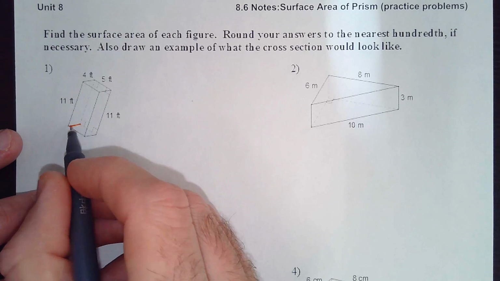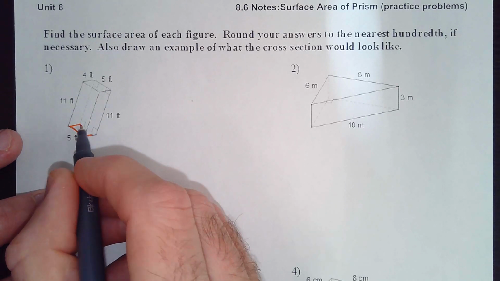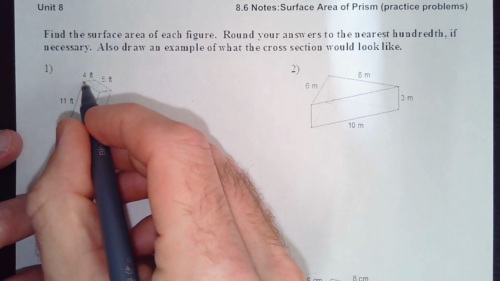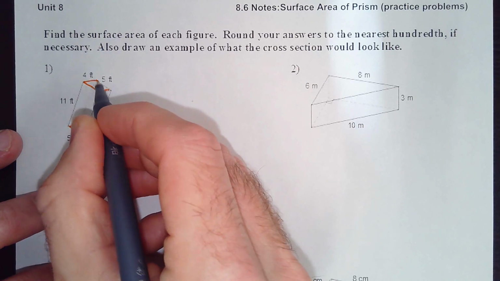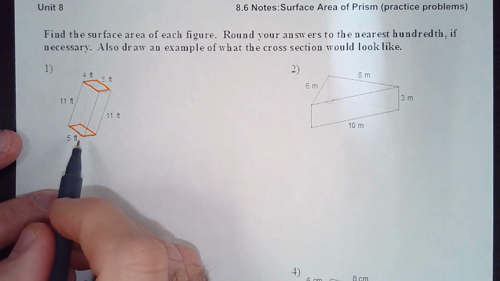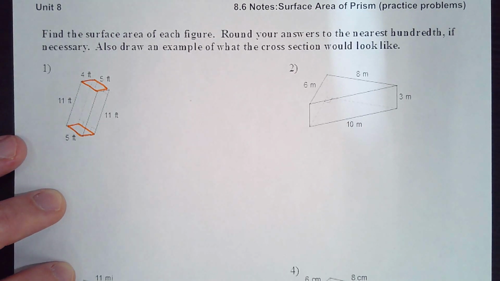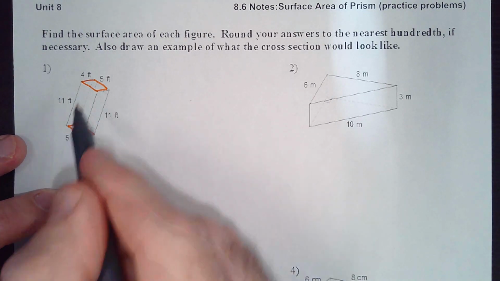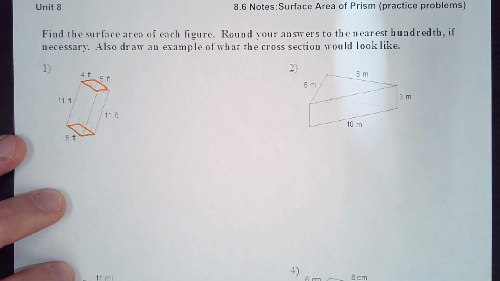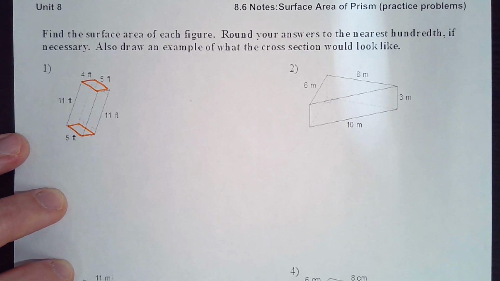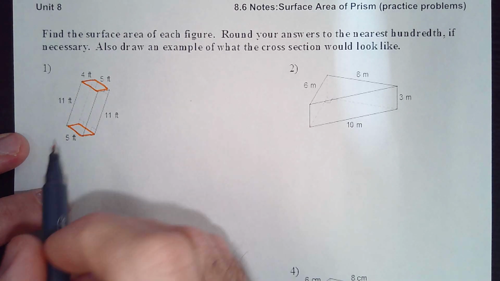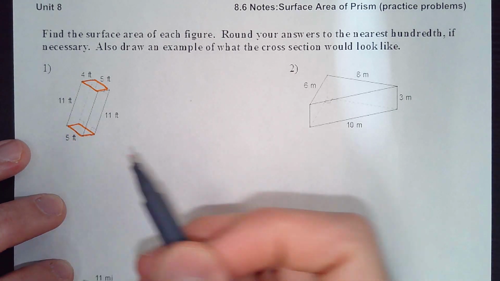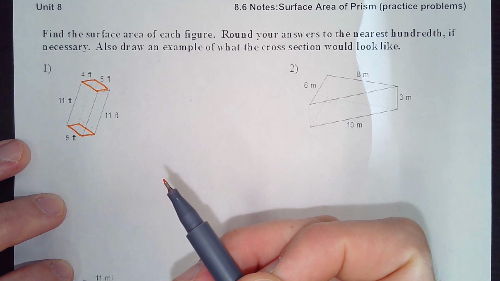What I mean by that is we have the same shape, that same rectangle, on the top and bottom of this prism, and then it just has a height on there. So how do we find the surface area of a 3D prism? There's two steps to it. The first step is to find the area of this base piece, that I've highlighted in orange here.